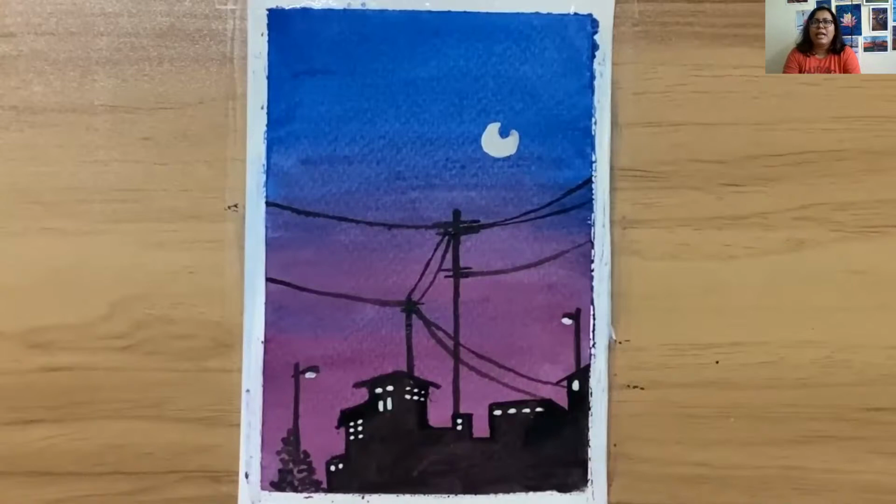So this is the dusk time. It's not completely night yet. You can see that there's still a little bit of light left. There's a pinkish color that is left. So it's not completely night, but it's not evening as well. It's the time in between. That is the dusk time.